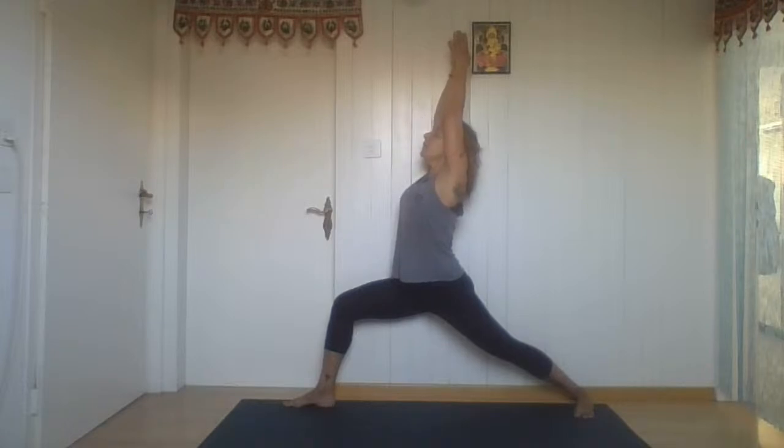One more breath. Softening your shoulders, lifting your heart space. Creating more room for you to breathe. And breathe out, extend, come back here. Now let's change the position of the feet.